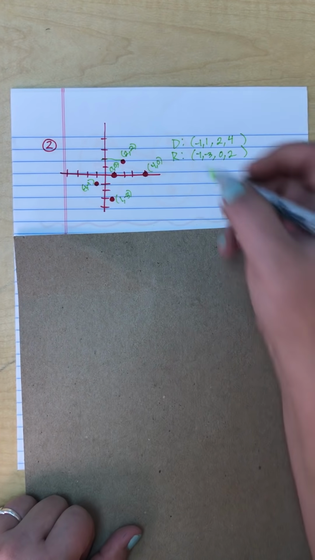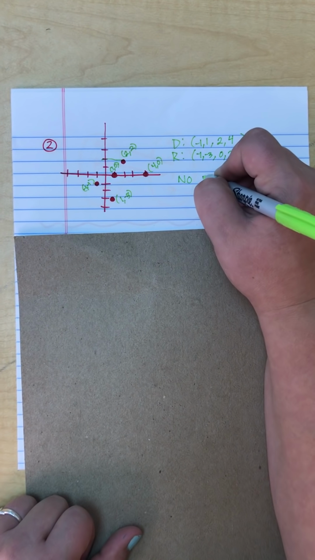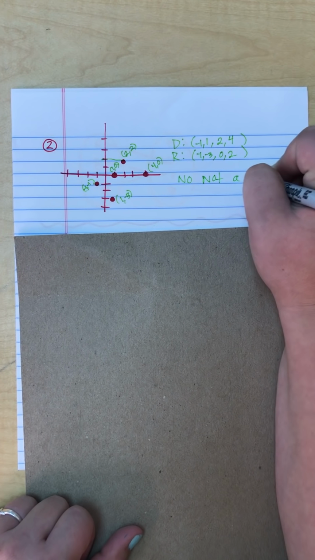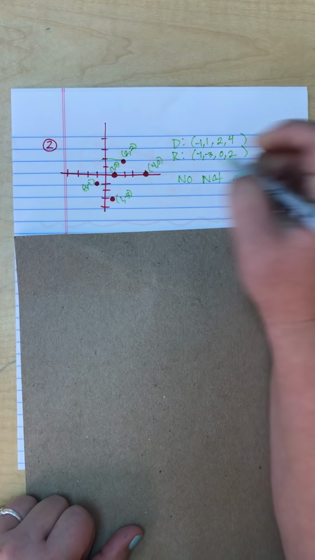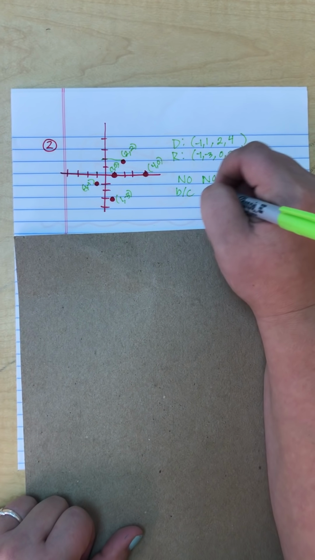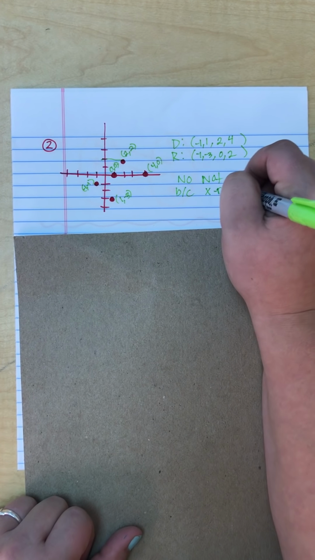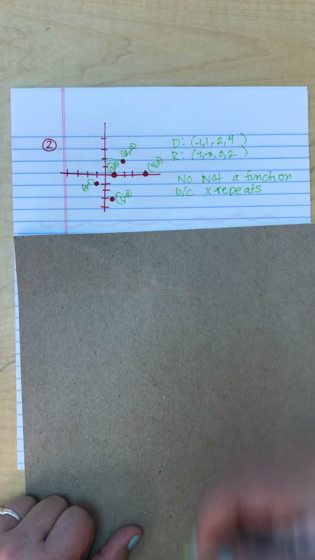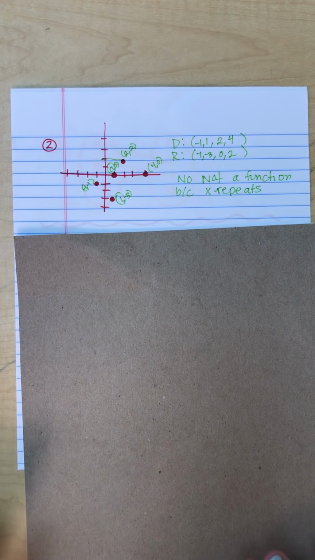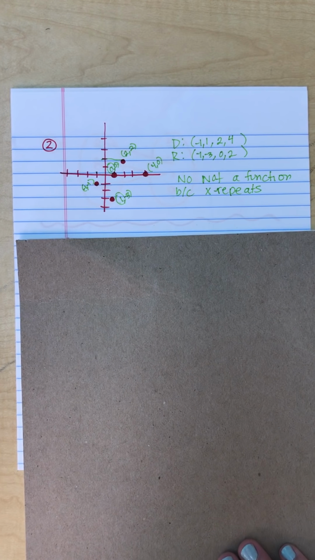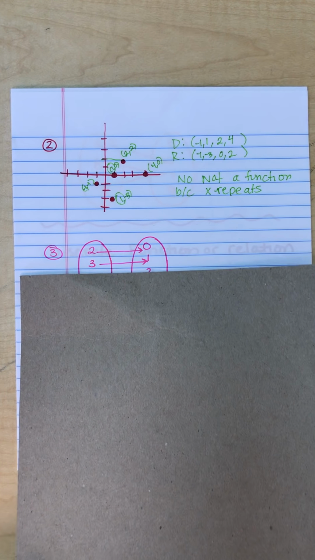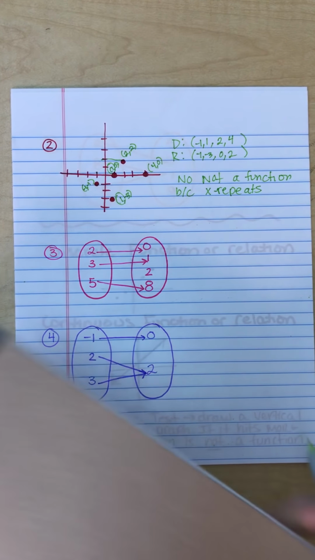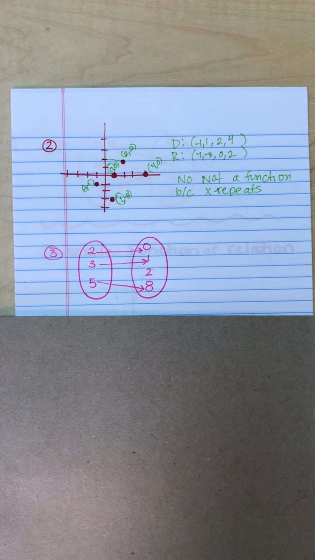Is this a function? Well, no, it's not a function because x repeats. Right here we have an x of 1 and another x of 1, so it repeated, so it is not a function. So that means I don't need to tell whether it is onto, one-to-one. All right, my next one here, this is what we call a mapping diagram.